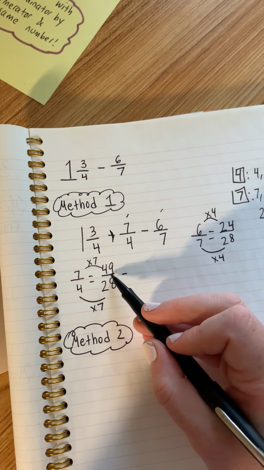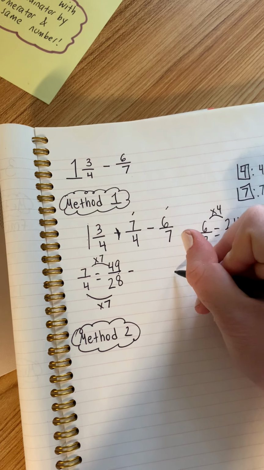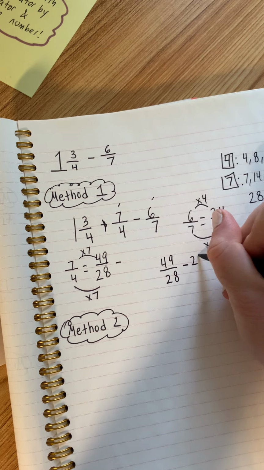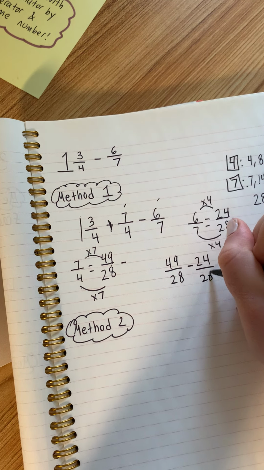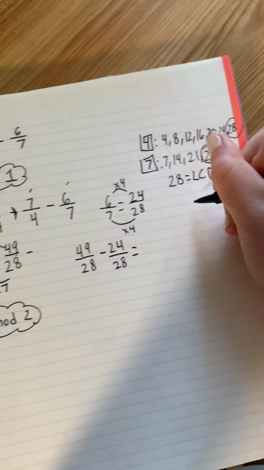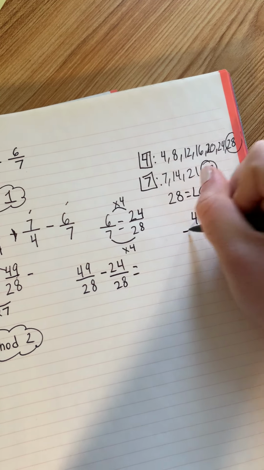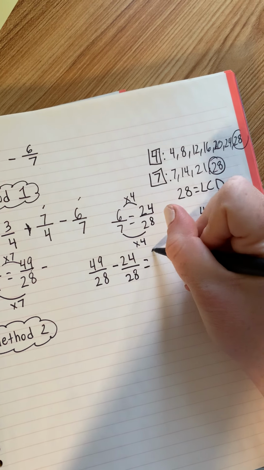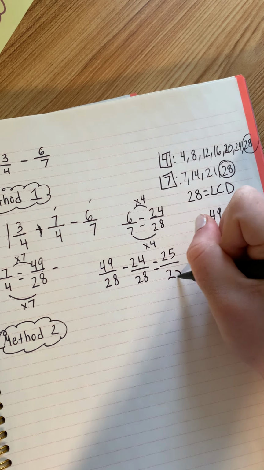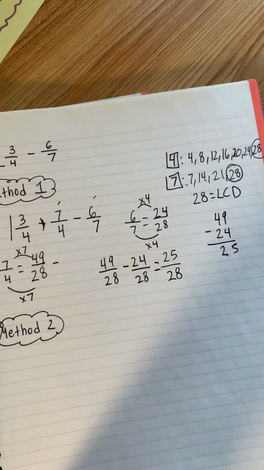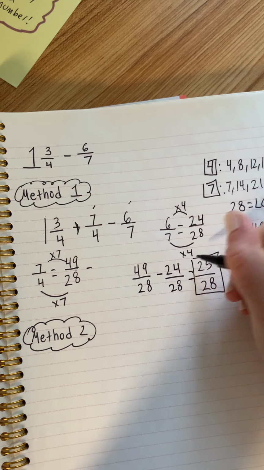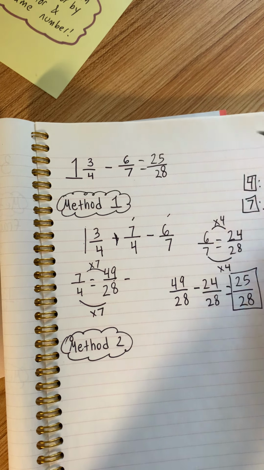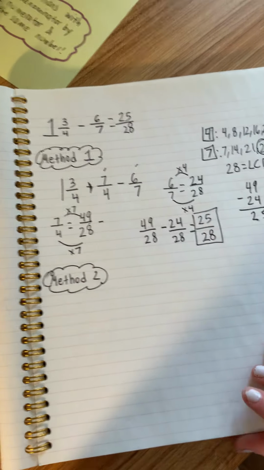So I'm really doing 49/28 minus 24/28. 49 minus 24 is 25, so 25/28. And I cannot reduce that or make that into a simpler form. So that is my answer, 25/28. Okay, let's do it with the other method.